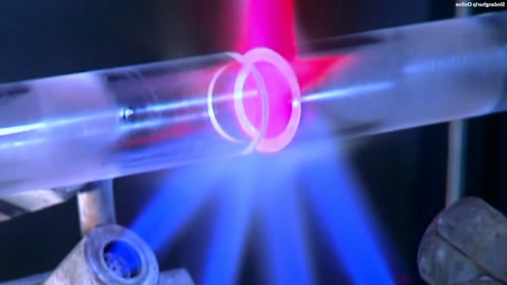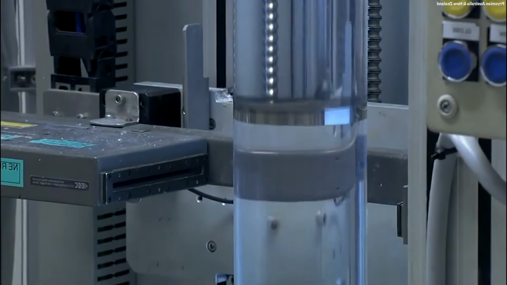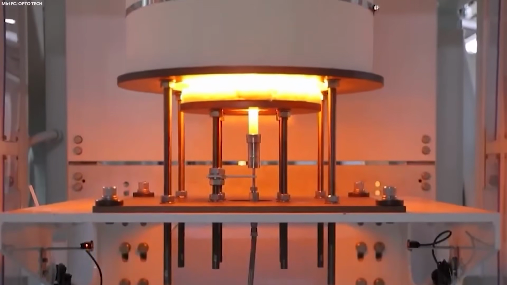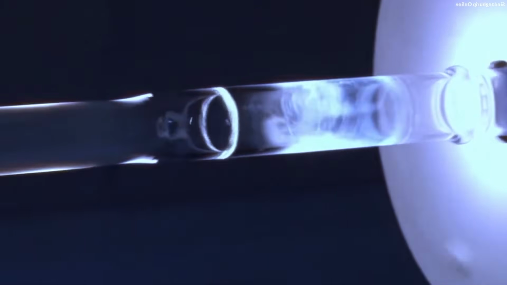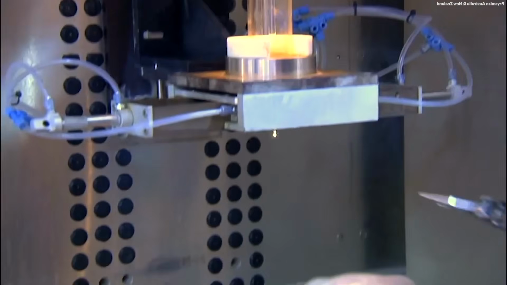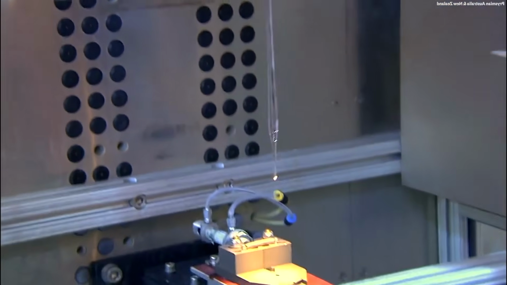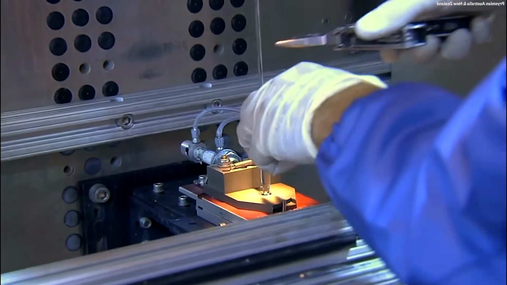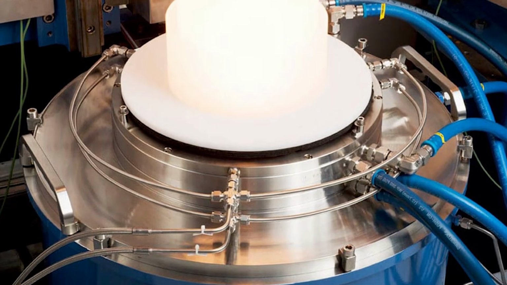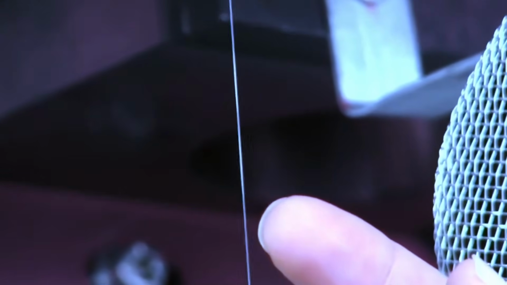The preform is a thick cylinder of ultra-pure glass that contains the exact internal structure the final fiber must replicate. Its internal geometry determines how efficiently light will travel through thousands of miles of cable. Using advanced vapor deposition, engineers deposit layer after layer of silica soot with microscopic precision. These particles fuse together under tightly controlled heat and chemical conditions.